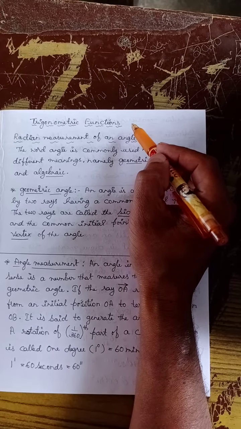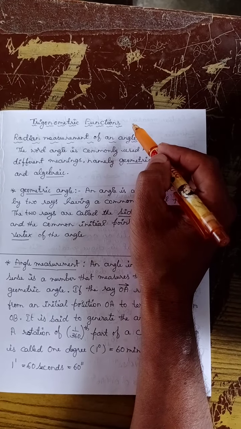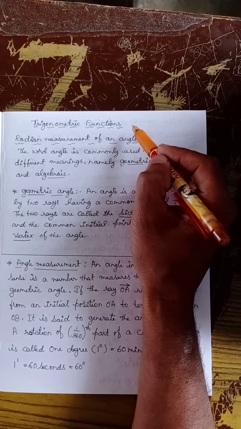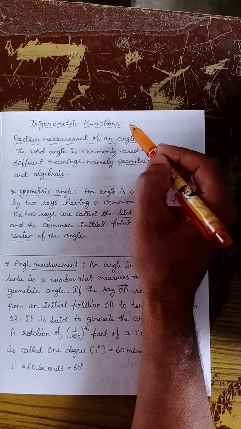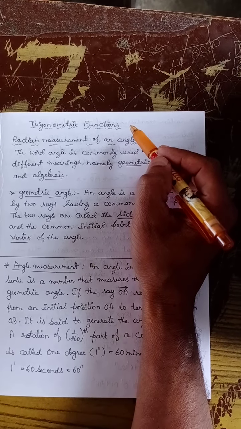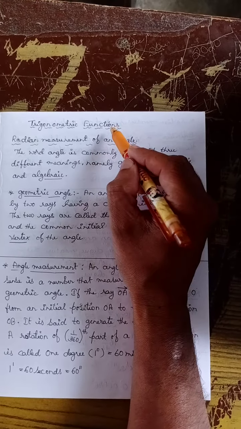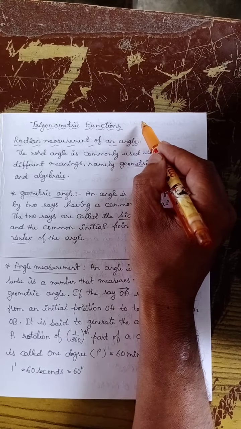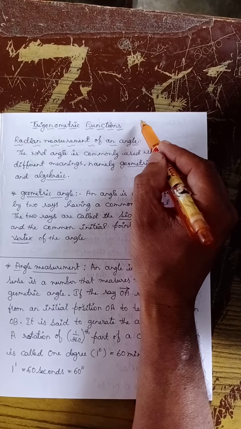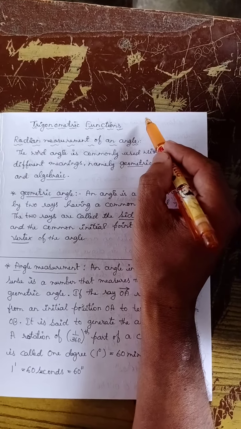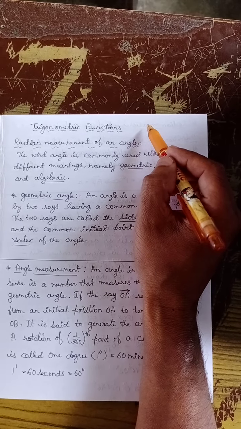Trigonometry is one of the oldest branches of mathematics, and as the name implies, it is concerned with the measurement of triangles. That means the trigonometric functions are only applicable to triangles. But which triangle? The right angle triangles only. This we have discussed in class 10.